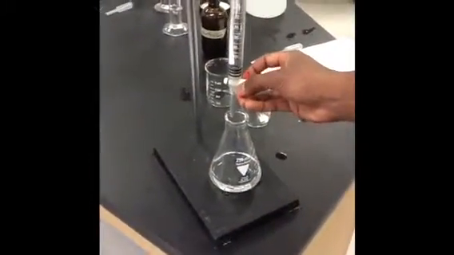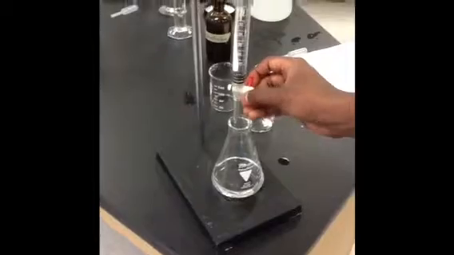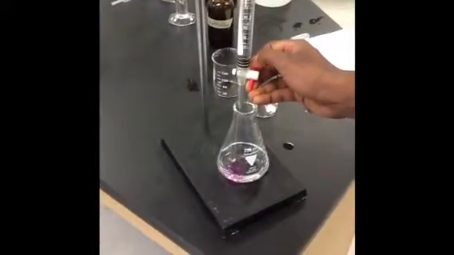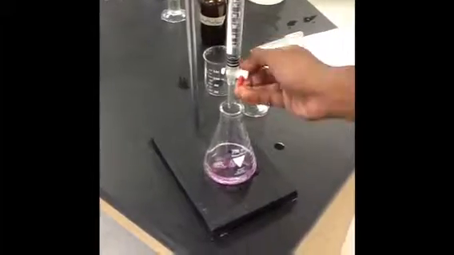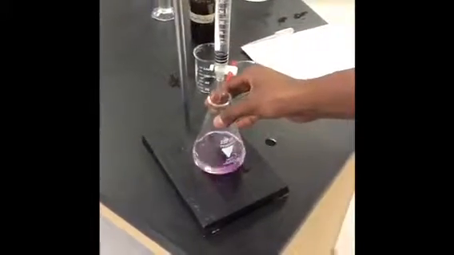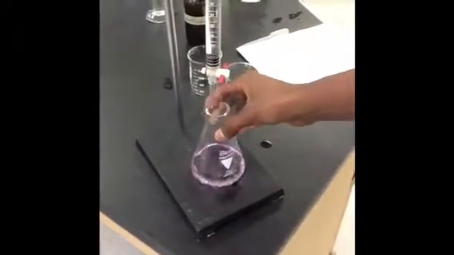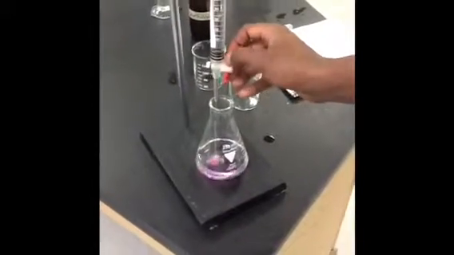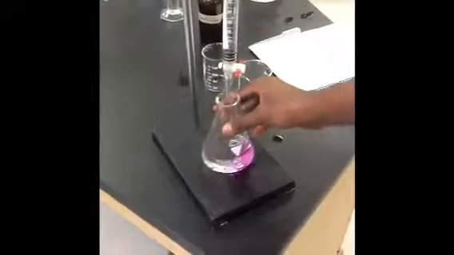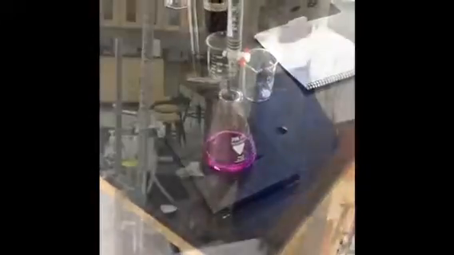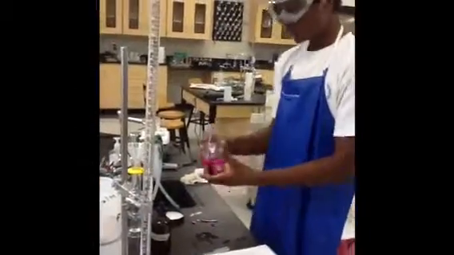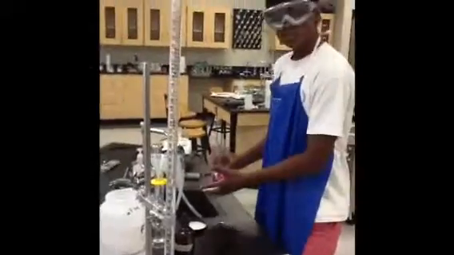And we're getting close now, so notice how it changes. See that color change? It's not there yet. And that, right there, is what the end color should be. Now, for the cleanup procedures, we're just going to take everything out and put it in the sink.